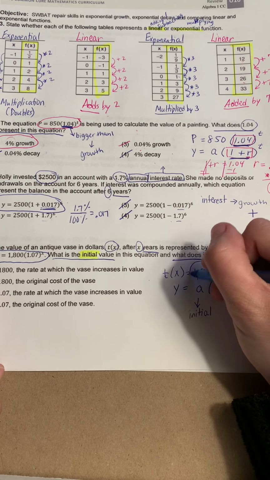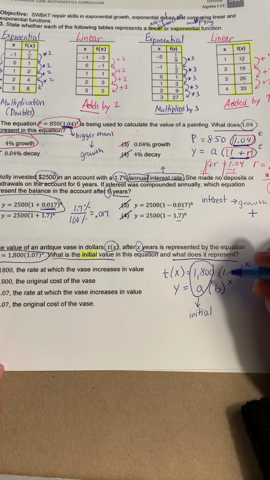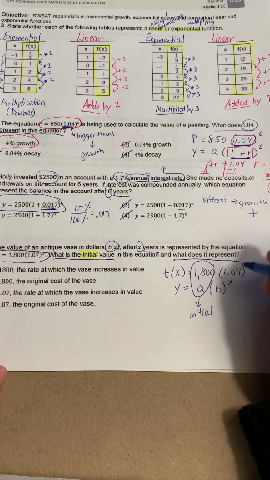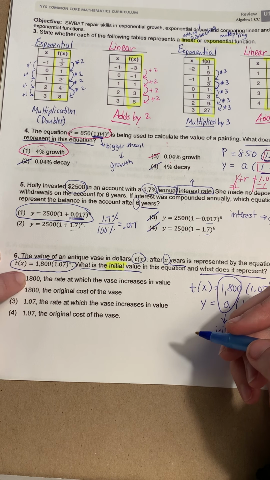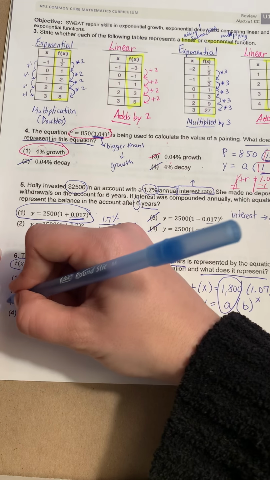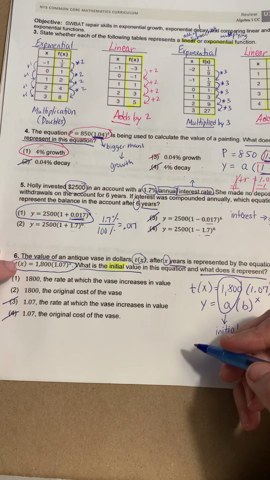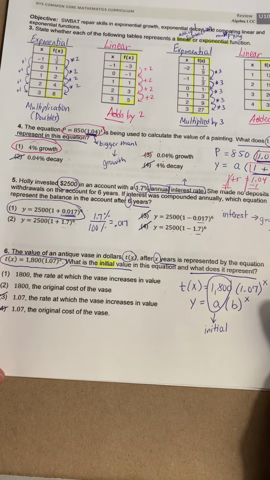Well, A and 1,800 are in the same exact spot. So right away, looking at my choices, I know the initial value is 1,800. So let's get rid of choice 3 and 4, because they don't have 1,800.